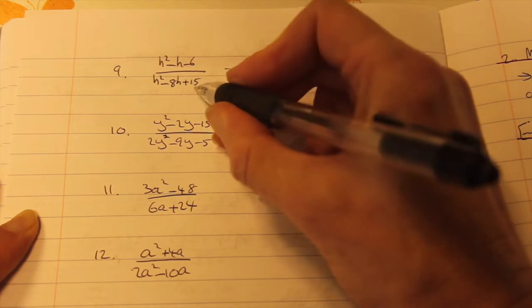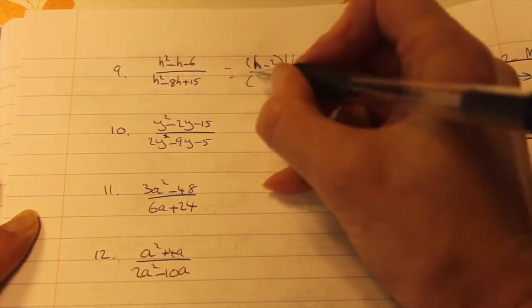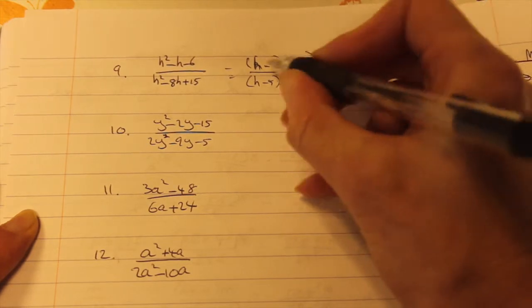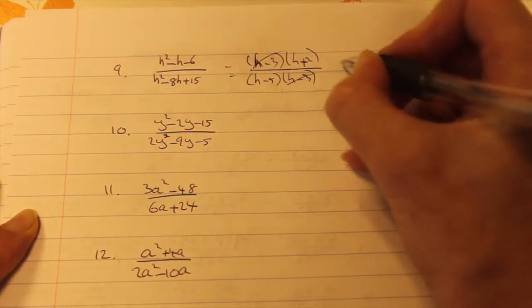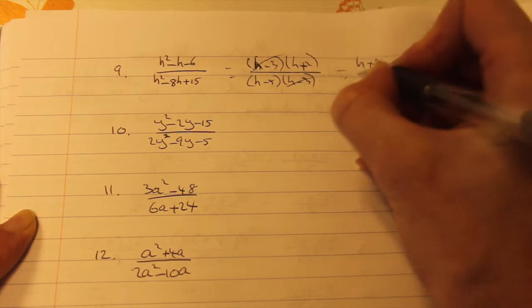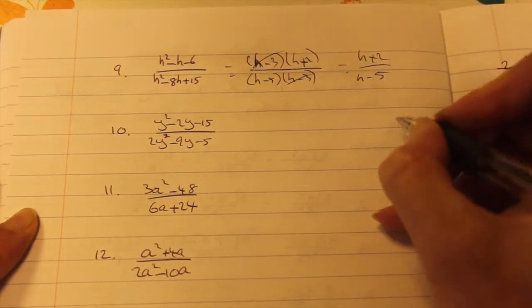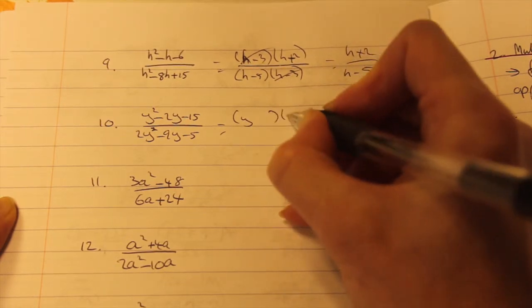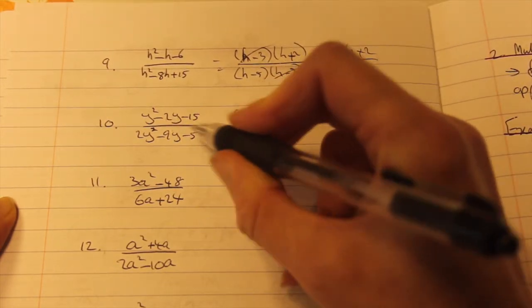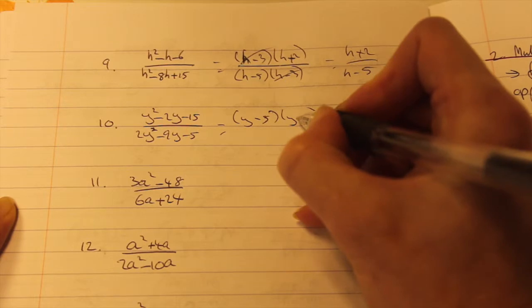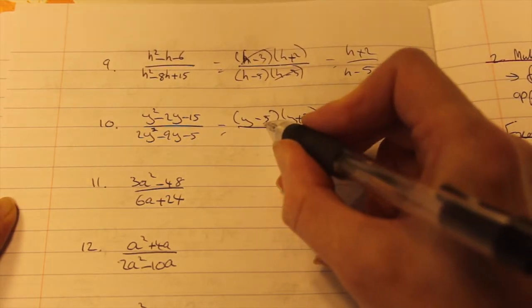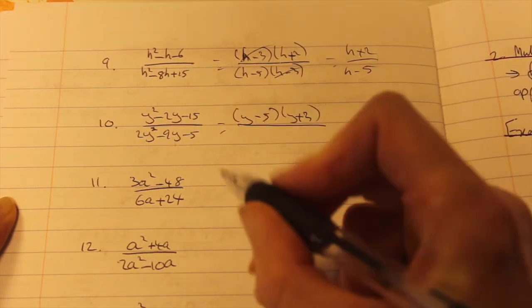What multiplies to give you 15 and adds to give you minus 8? So it's minus 5 and minus 3. H minus 3 cancel, giving you h add 2 over h minus 5. Number 10, what multiplies to give you minus 15 and adds to give minus 2? It's a minus 5 and a positive 3. So multiply to give minus 15, minus 5 add 3 gives you minus 2.